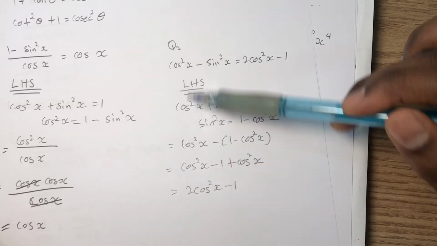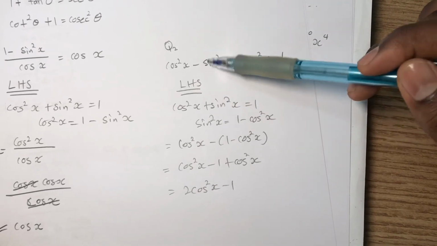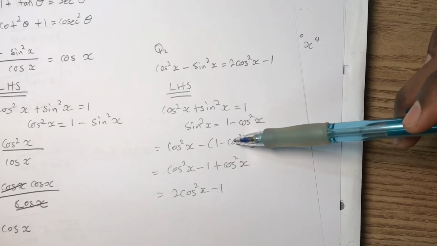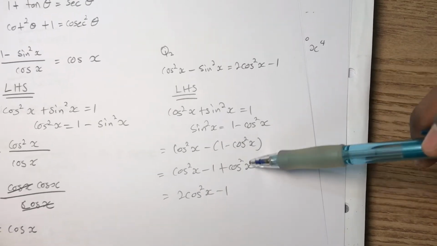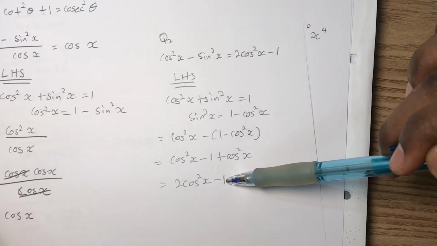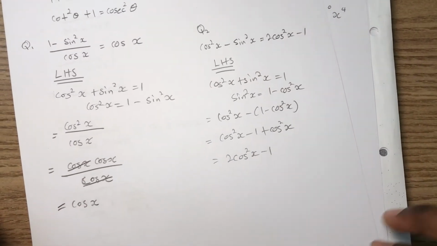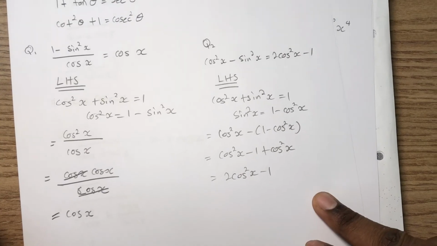So it becomes cos square minus this new formula. Negative positive gives you negative, negative negative gives you positive. Cos square plus cos square gives you 2 cos square x minus 1, and yes, we have proven. So by just playing with these two fundamental formulas, we can solve a lot of problems.